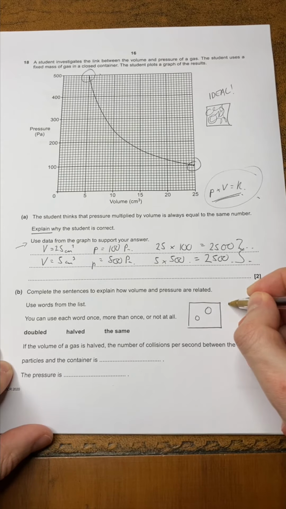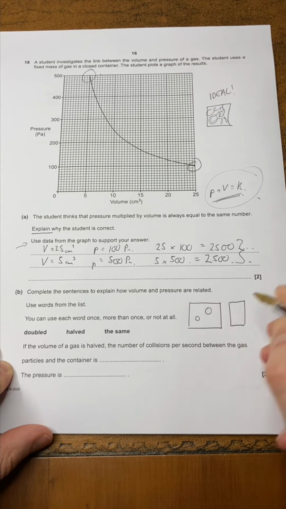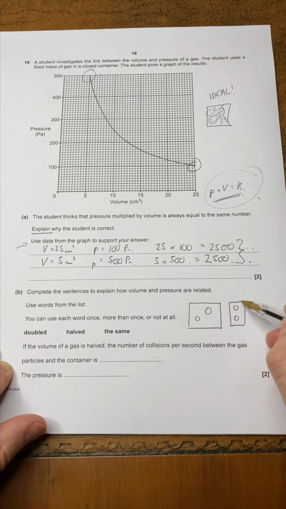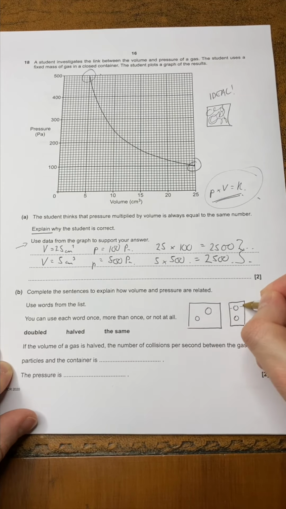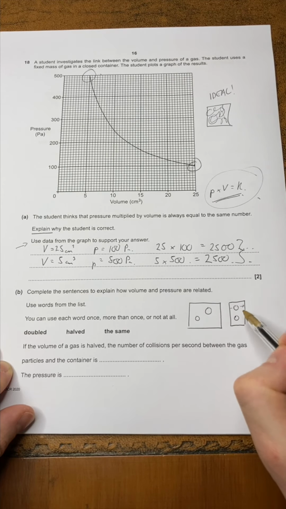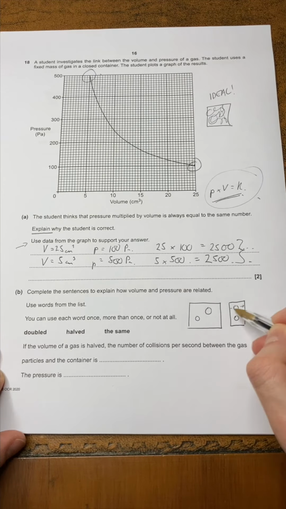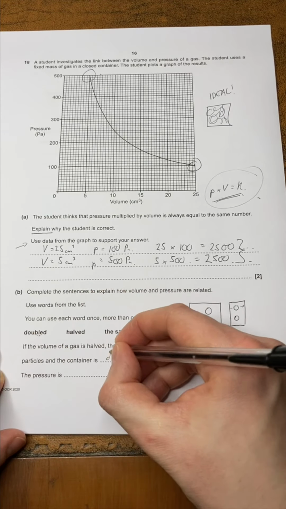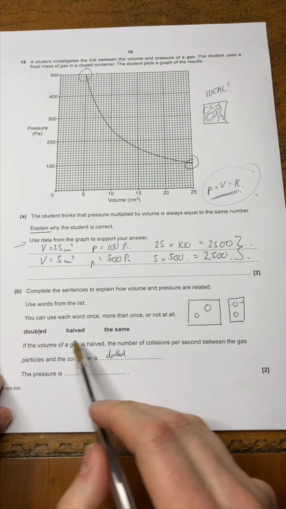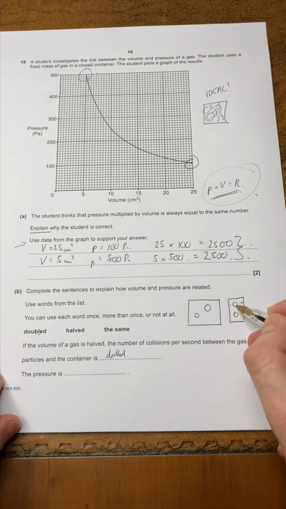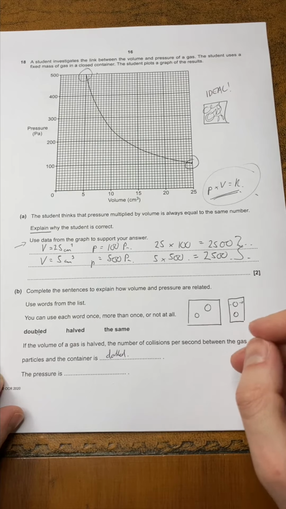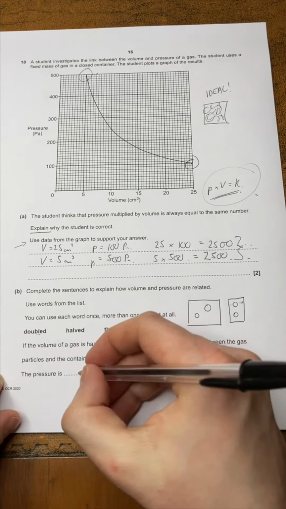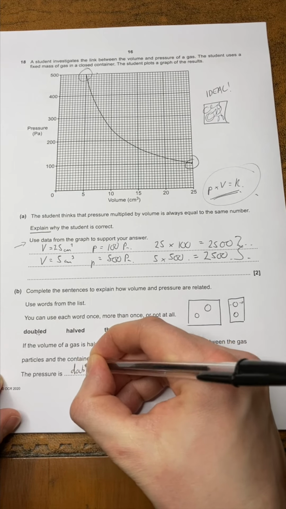Now, what we're doing here is reducing the space that our gas is in. So our two particles in our little model here are occupying a smaller space. So when they bounce around, they'll end up hitting the walls of the container more often or more frequently. It doesn't take them as long to get to either wall. In this case, our choice is to use doubled. Okay, and therefore the pressure is doubled, halved, or the same. Well, what we've got here is our particles bashing on the walls more frequently. So therefore there's a greater force because we've got those impacts happening more regularly, so that's also doubled.